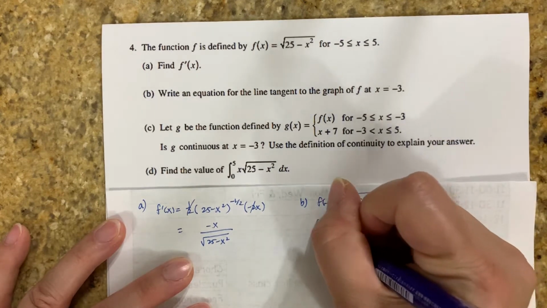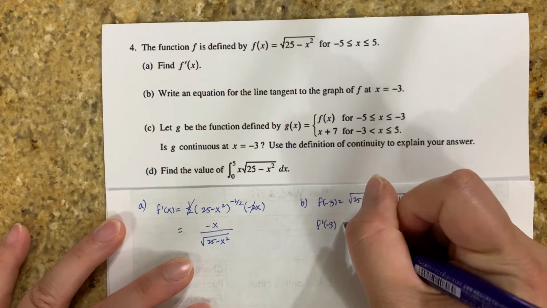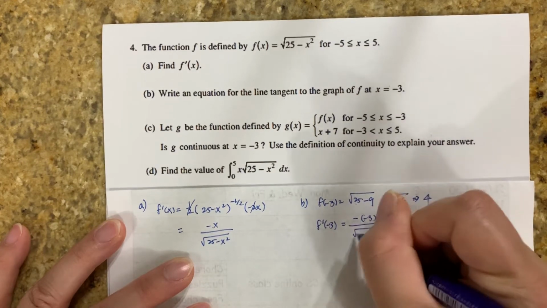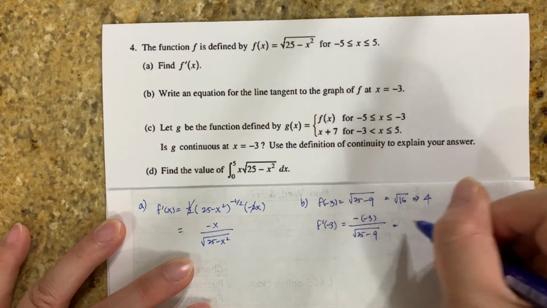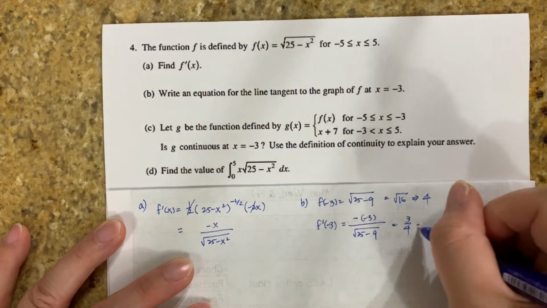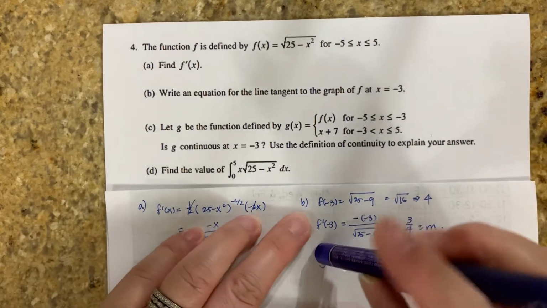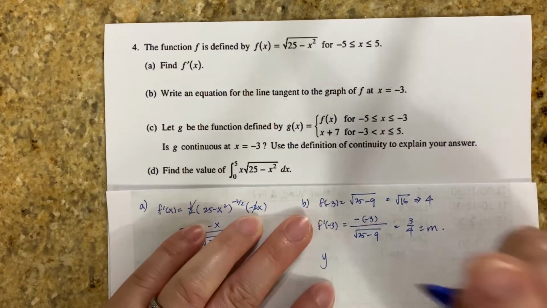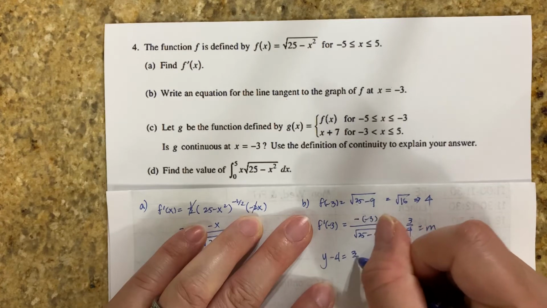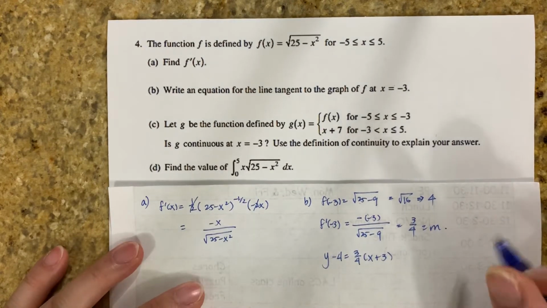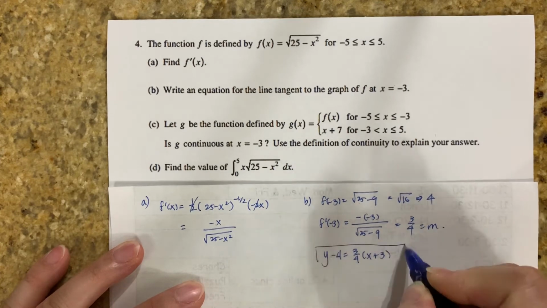Okay, f prime of -3, negative of -3 all over root 25 minus 9, which makes it 3 over 4. That's my slope. So my tangent line is y minus 4 equals 3/4 times x plus 3, because x minus -3 is x plus 3. So this is my tangent line.